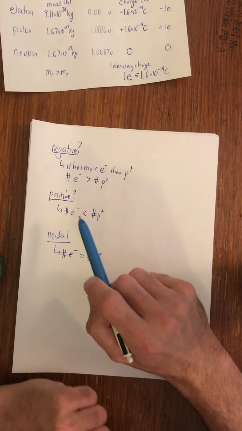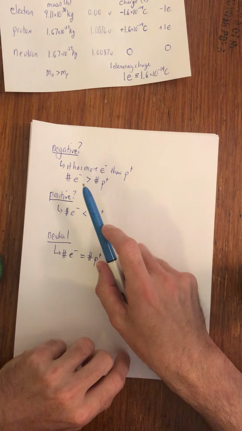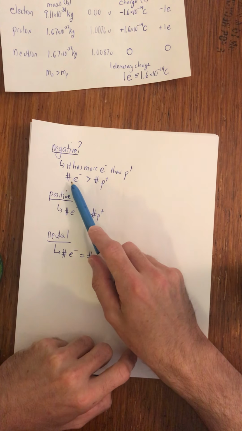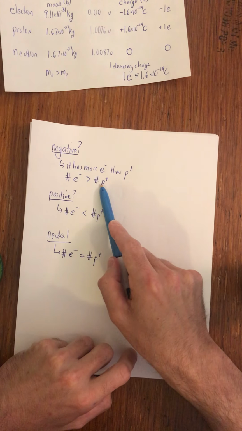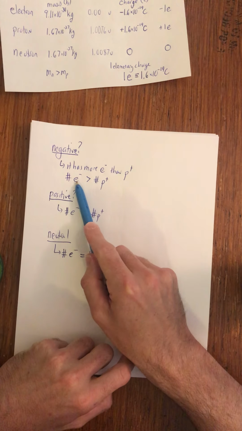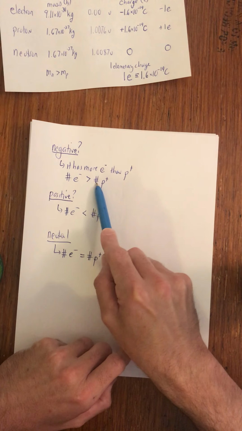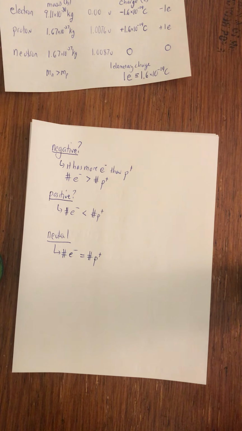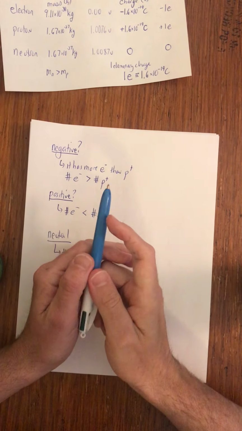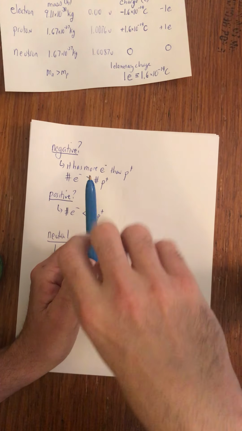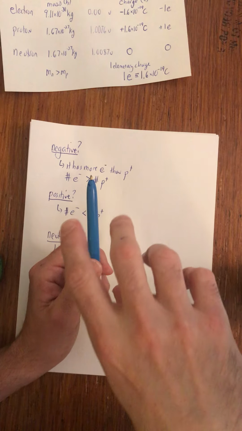So for an object to be negative, all that means is that there's some slight imbalance in charge, that somehow there are more electrons than protons. It doesn't have to be many more. Just as long as there's not equality, it's negative. So when an object is negative, it's just that there's some sort of imbalance in the charge.